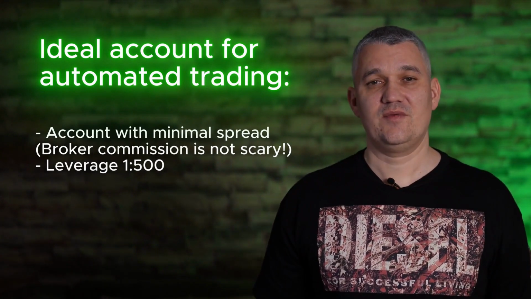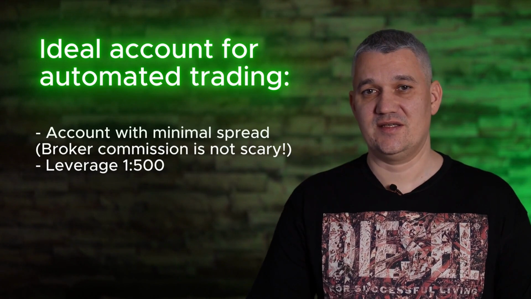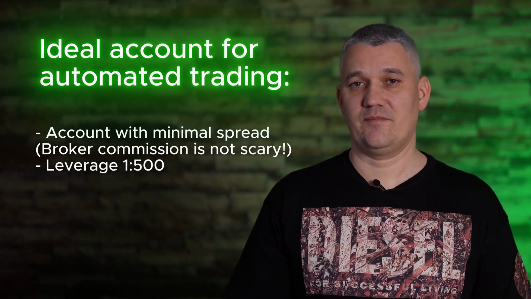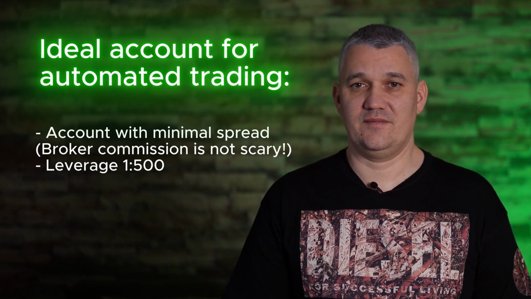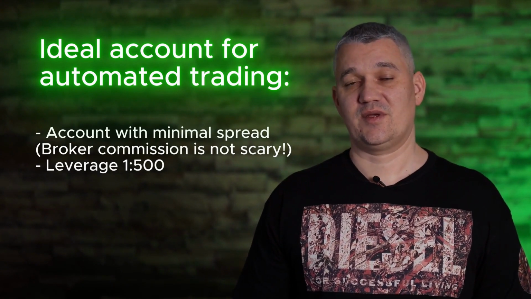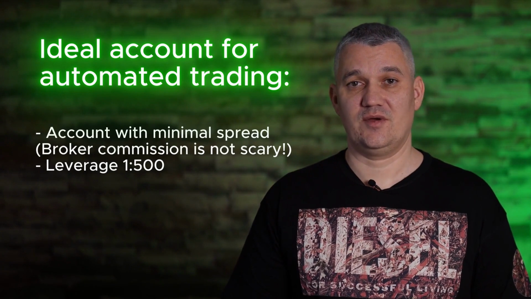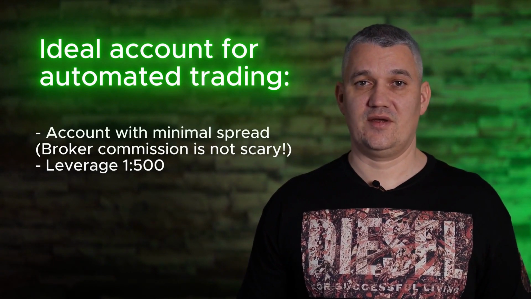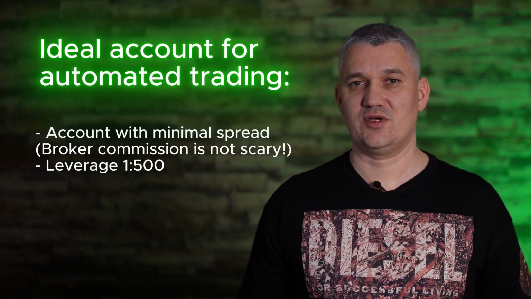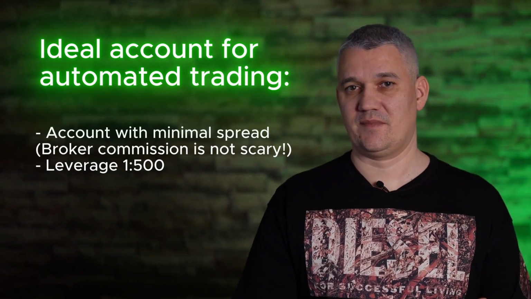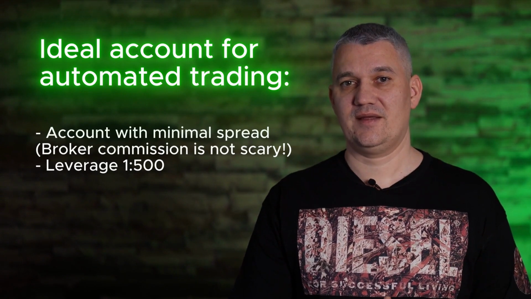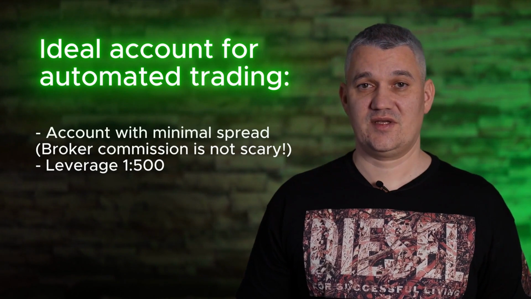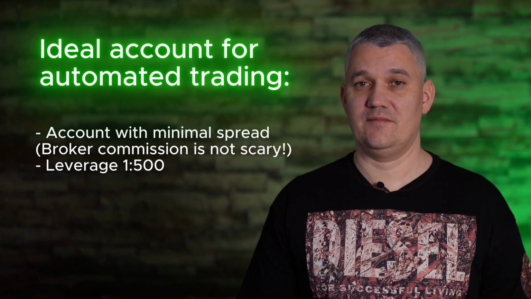However, if you are trading intraday strategies, scalping, or using trading bots, you absolutely need an account type, as I mentioned, electronic communication network. Sometimes these types of accounts are called differently by various brokers. Just focus on what is written, that there is a commission and spreads from zero. This type of account is best suited for any type of trading.